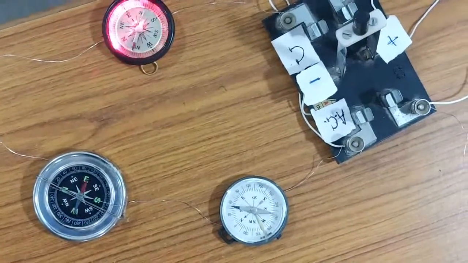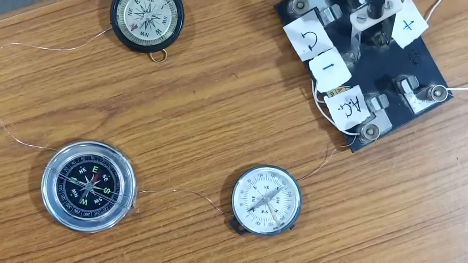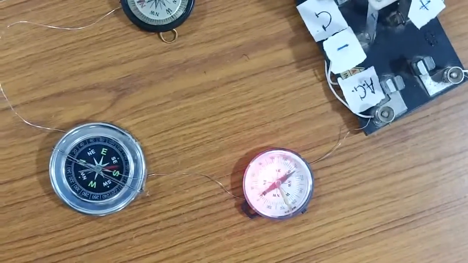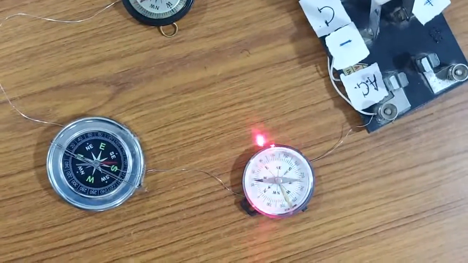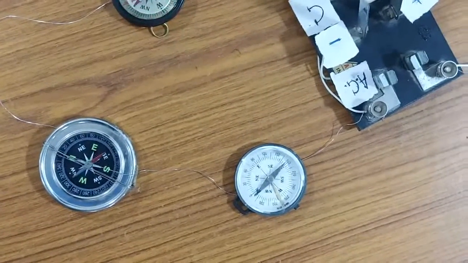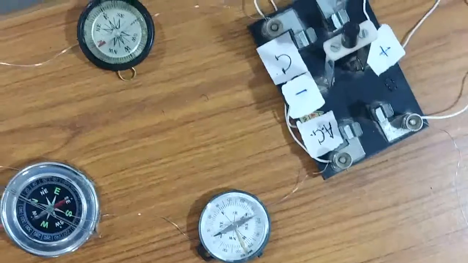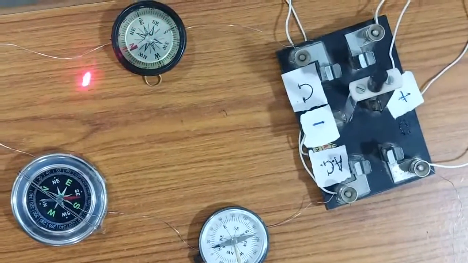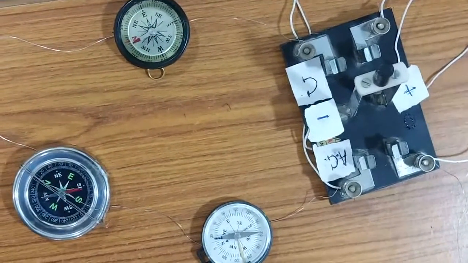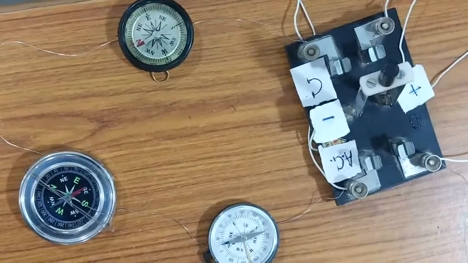It shows that when a current carrying conductor is kept close to the compass needle, it will experience a magnetic force, that is, the compass needle will undergo deflection. So due to the production of a magnetic field around the current carrying conductor, there is a deflection in the compass needle.